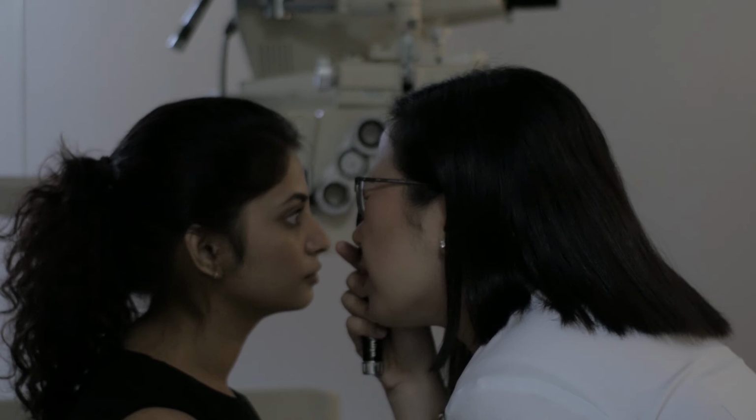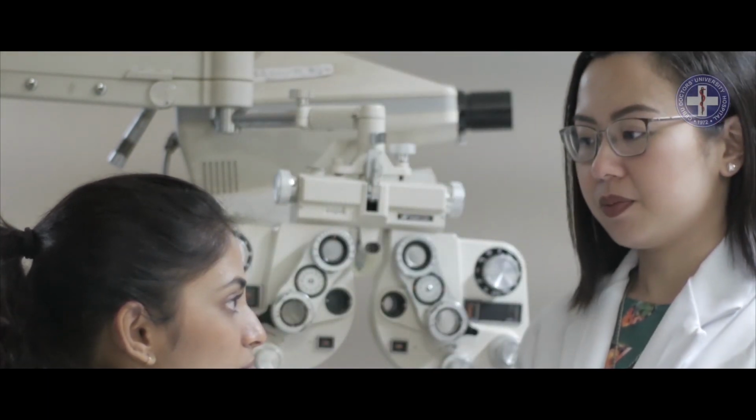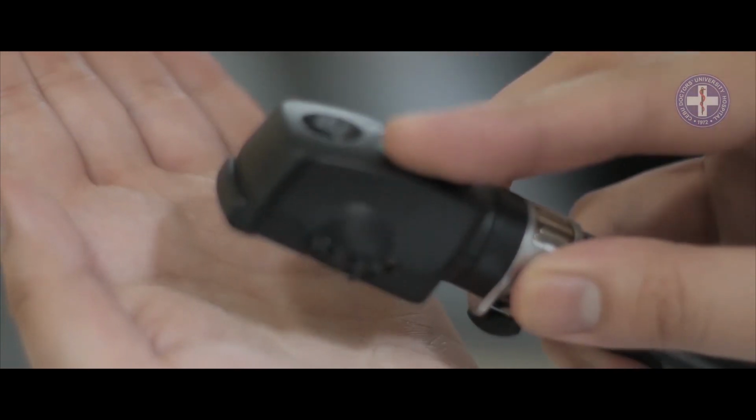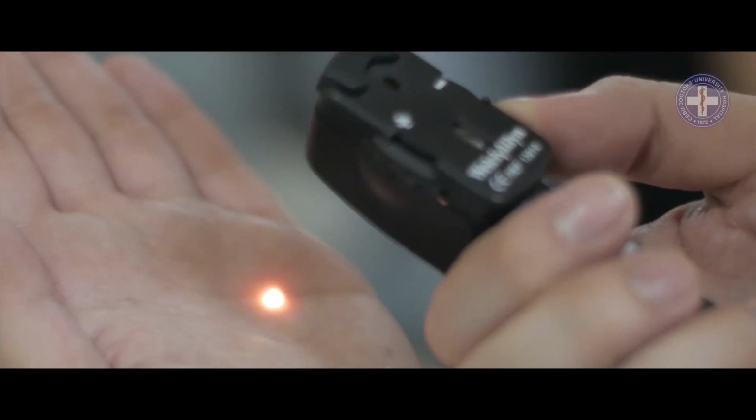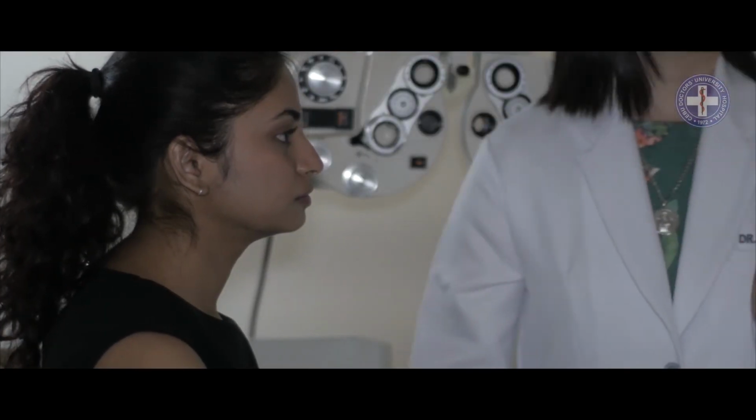To begin, dim or darken the room to increase mydriasis. Instruct the patient to look away to avoid miosis. Switch the ophthalmoscope light to white light and turn the lens disc to 0 diopters, which is a lens that will neither converge nor diverge light rays.